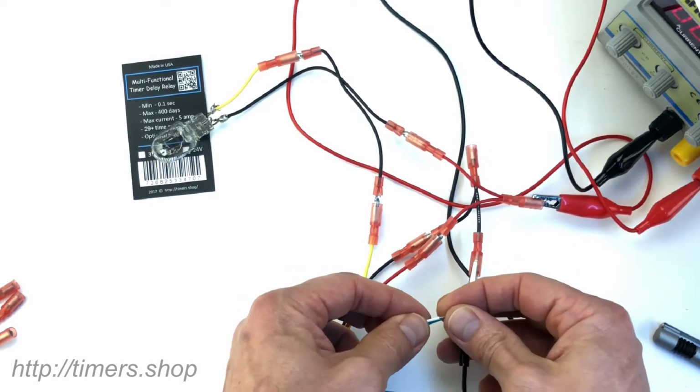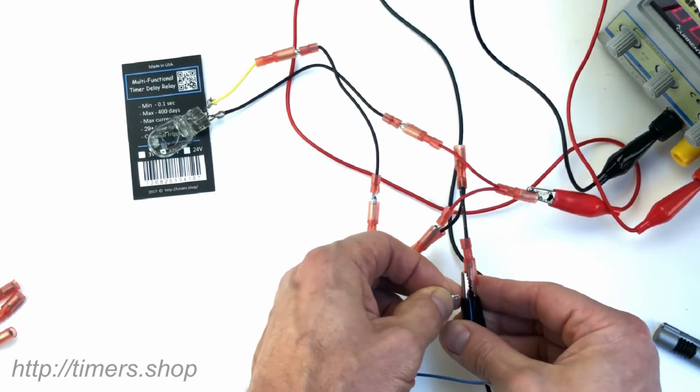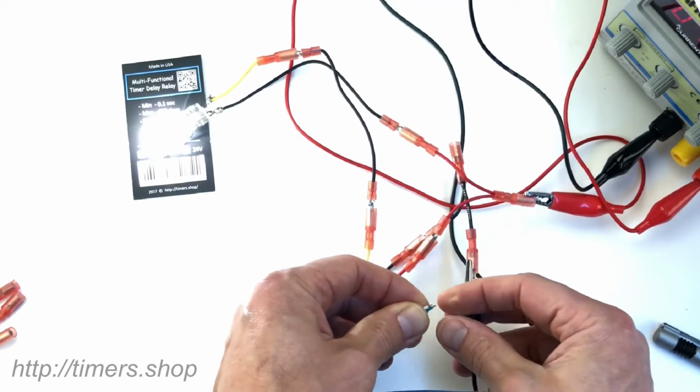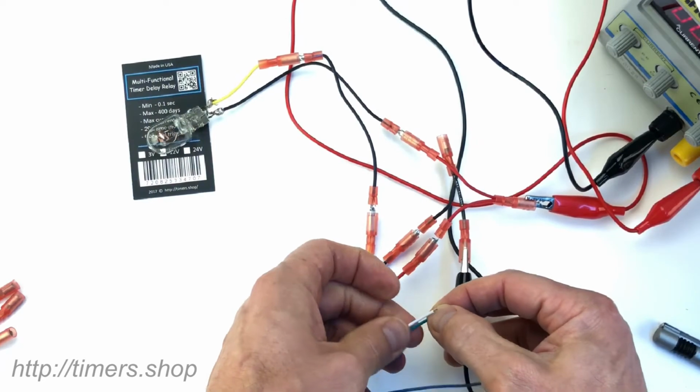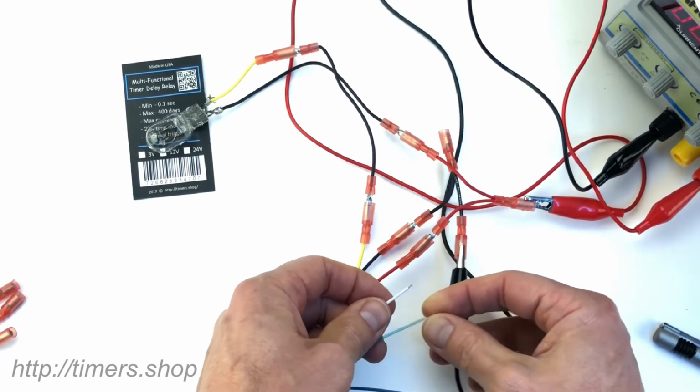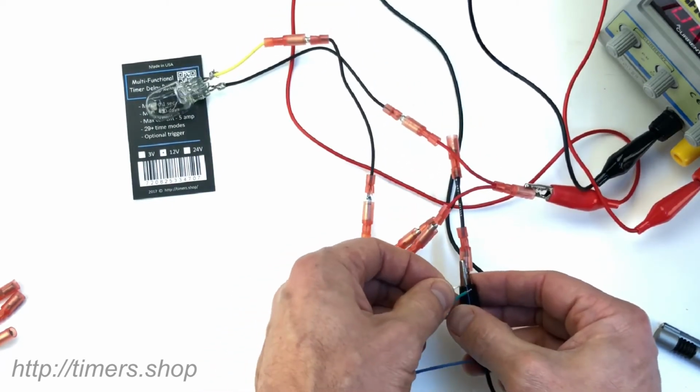The timing we're going to skip. So we're going to just ground wires again together. Light comes on for 3 seconds to confirm that. So now we need to set the function to 22.